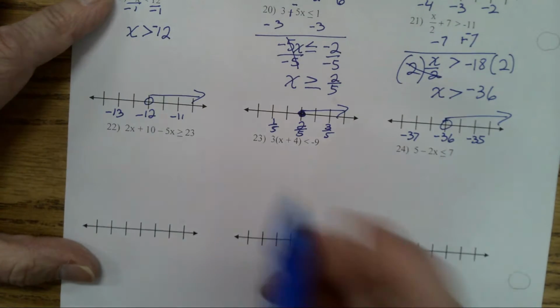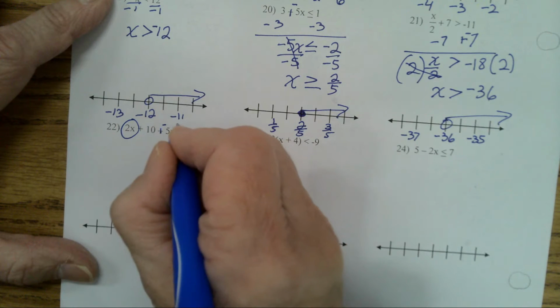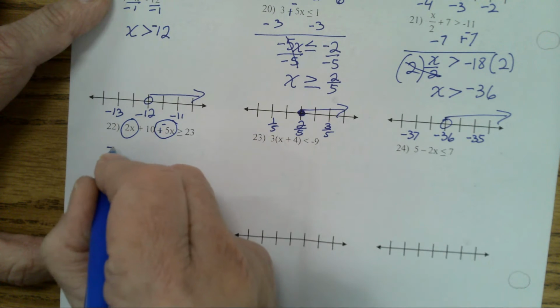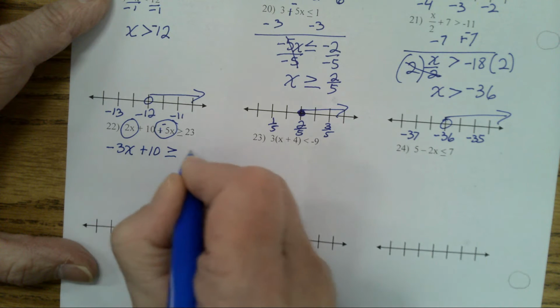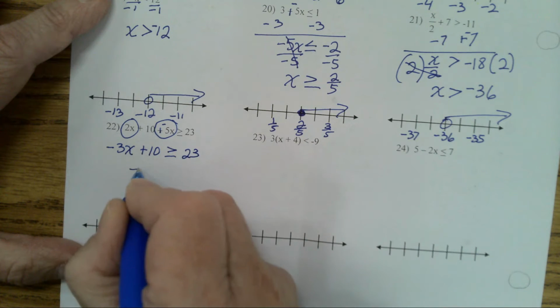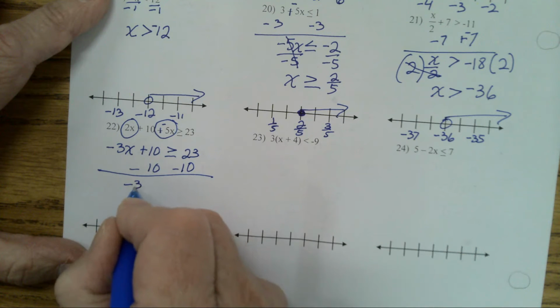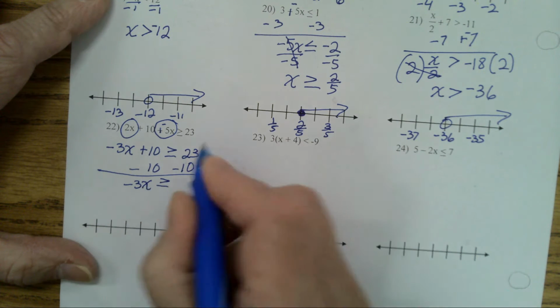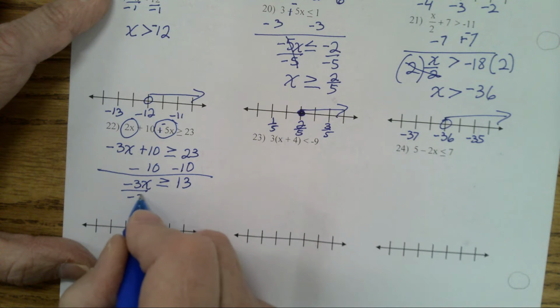Okay, in this one, combine your like terms. 2x plus negative 5x is negative 3x, plus 10 is greater than or equal to 23. Subtract 10. Negative 3x is greater than or equal to 13. Divide by negative 3.